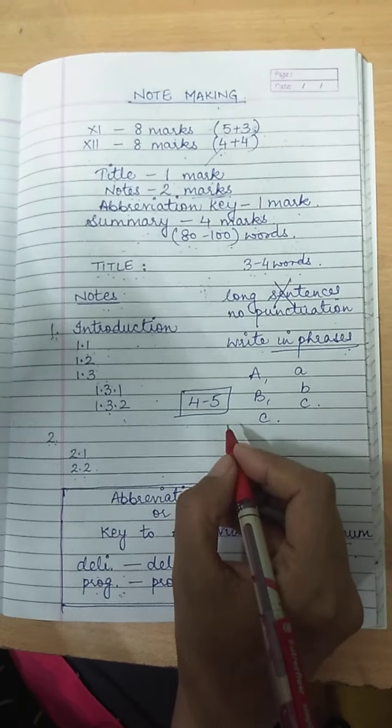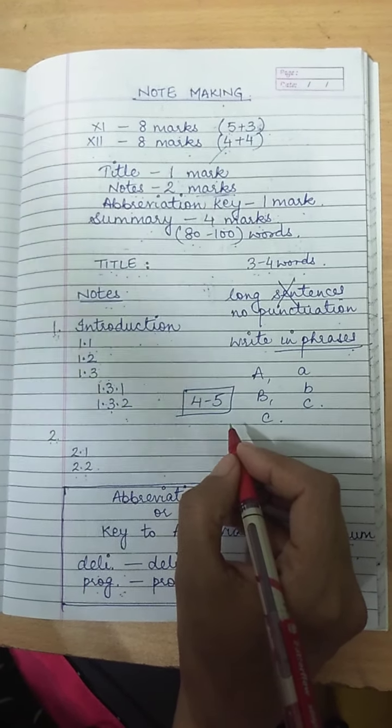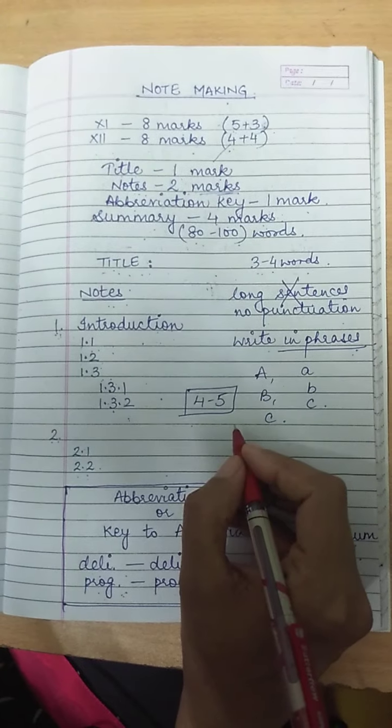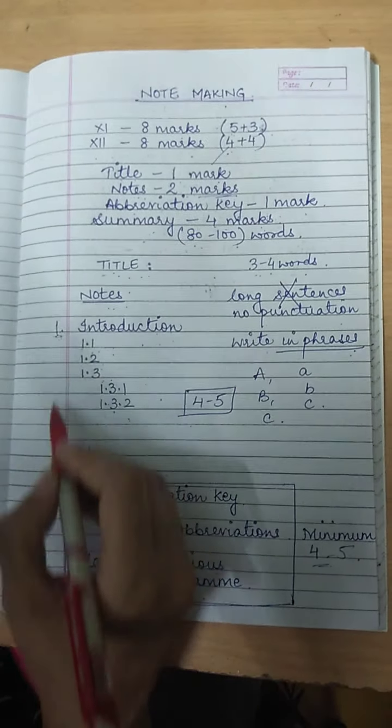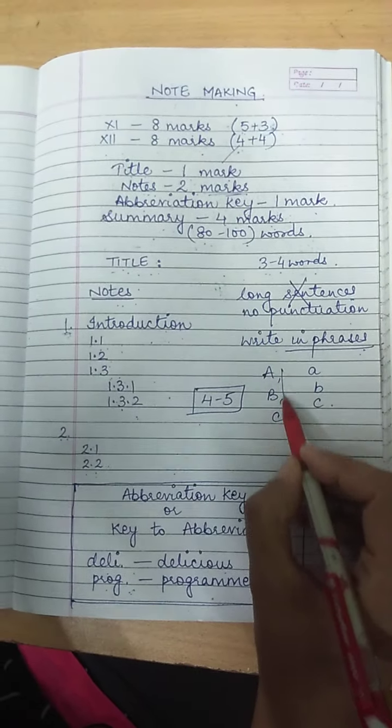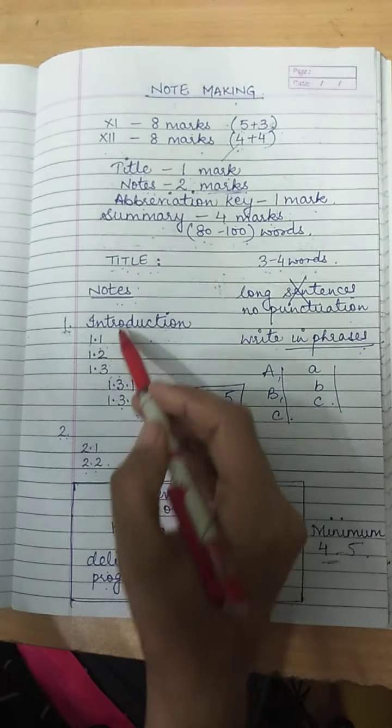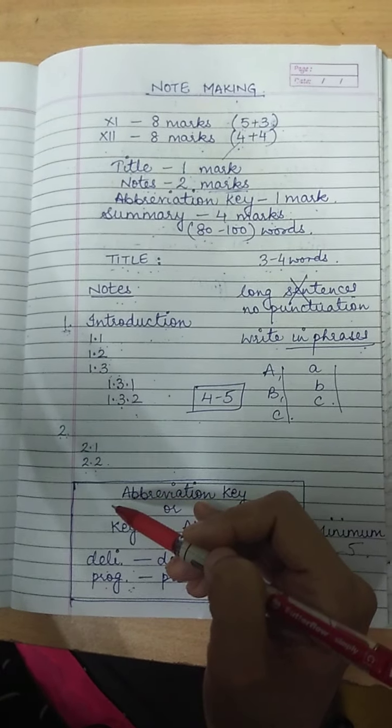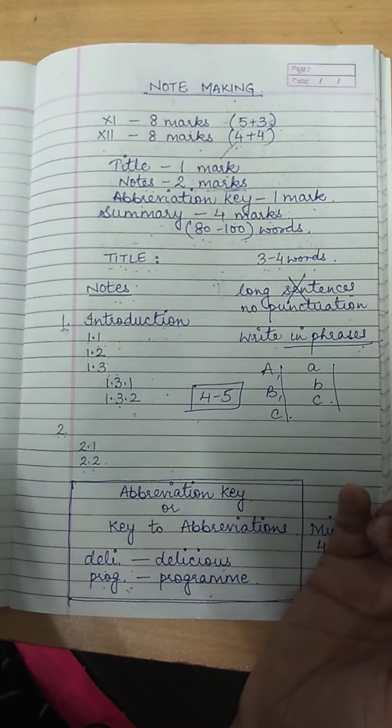If you are going to spend more time on note making, you won't be able to finish your paper. Now I have used numerals here, but you can use alphabets also and divide it into various subsections. So it depends upon your wish.